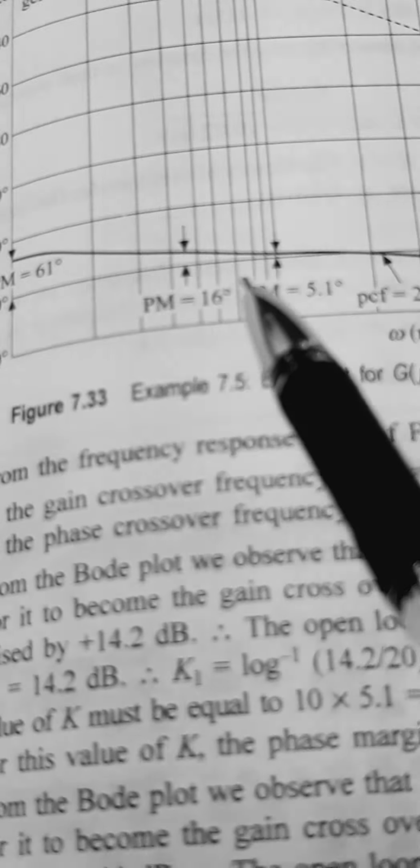Now, what is phase margin? Every time you should see that diagram. The phase margin is, at the gain crossover frequency, the difference between minus 180 degrees and the phase diagram.